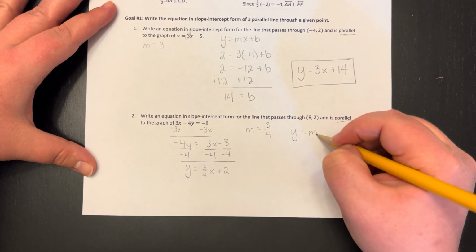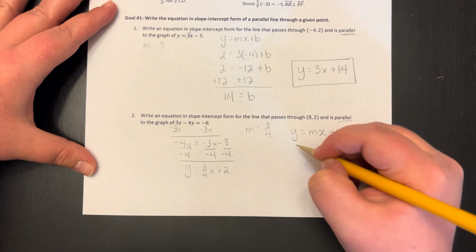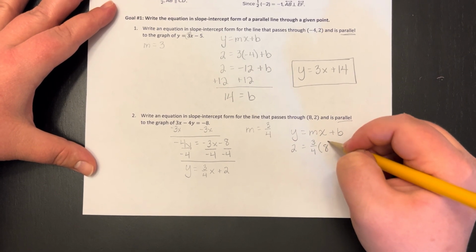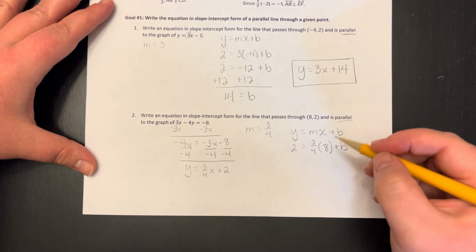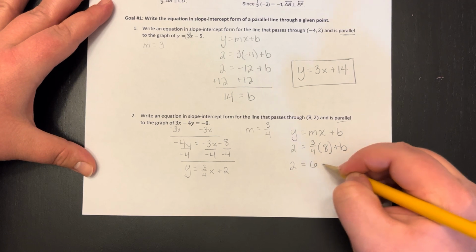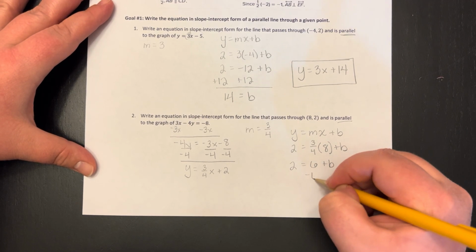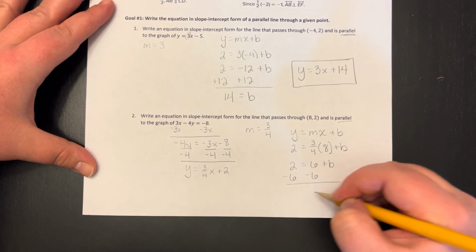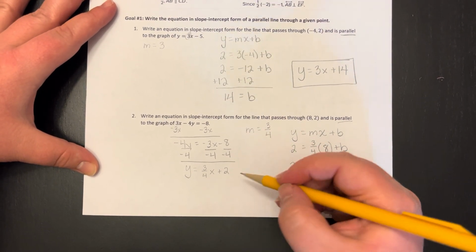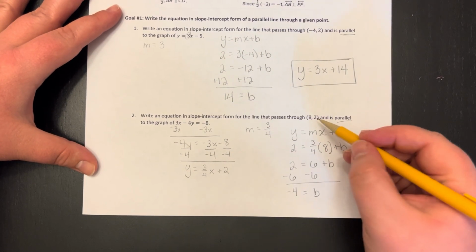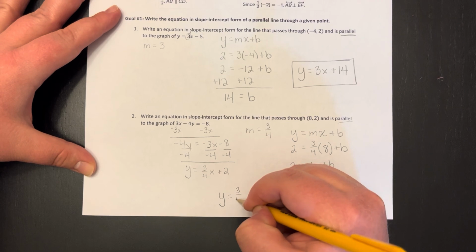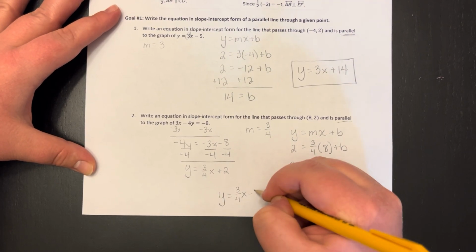So let's plug in what we know. I know that y is 2, m is 3/4, times my x, which is 8, and we are solving for b. 3/4 times 8 is 6. So now I have 2 equals 6 plus b. Subtract 6 from both sides, and b equals -4. That means the equation that is parallel to the one we started with and goes through the point 8, 2 is going to be y equals 3/4 x minus 4.